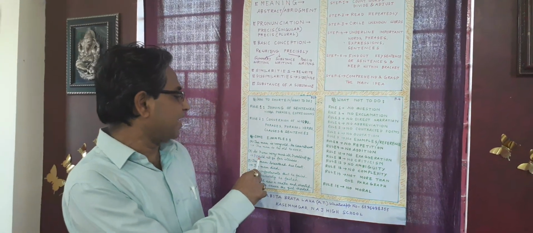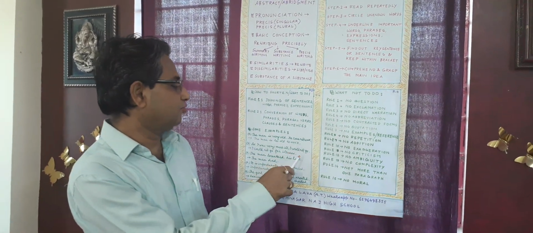Another example, as I was very much ill, I could not go. You simplify this sentence. I could not go for my illness. Using a prepositional phrase, you replace the clause and use a prepositional phrase. And ultimately, your sentence is shorter than before.